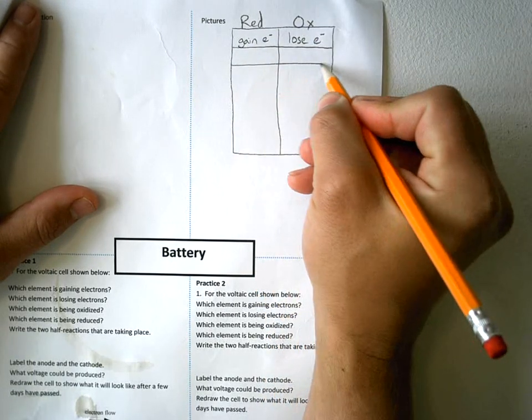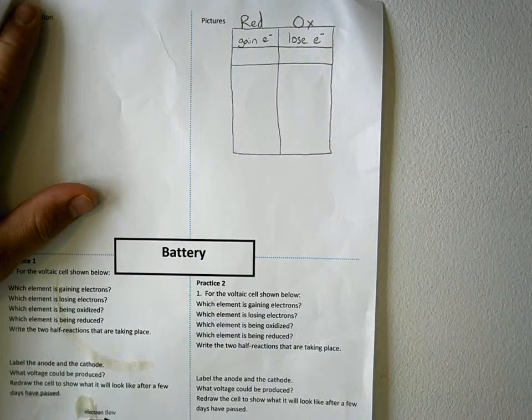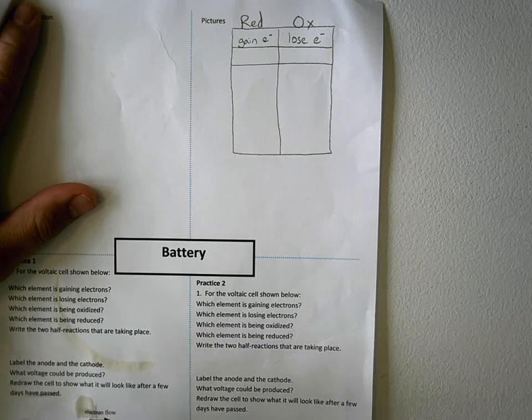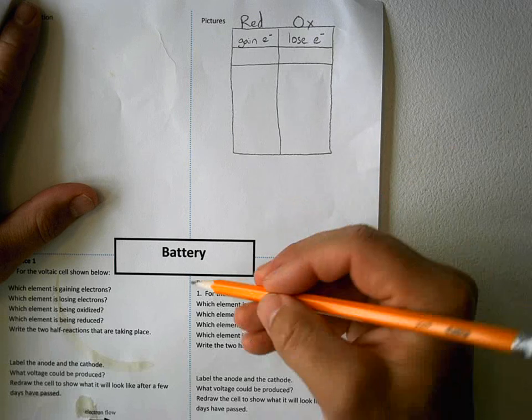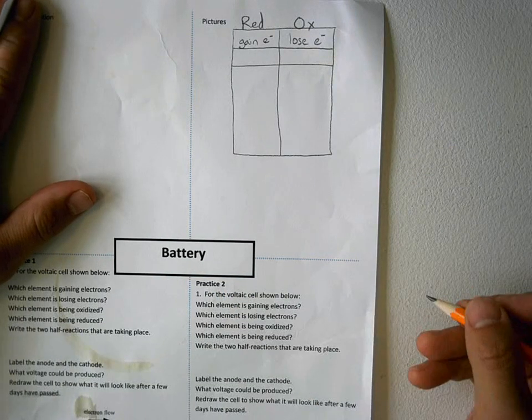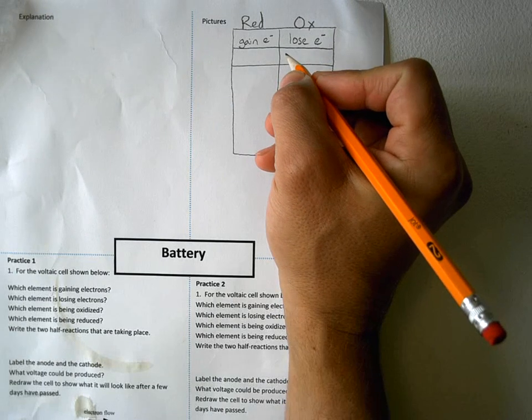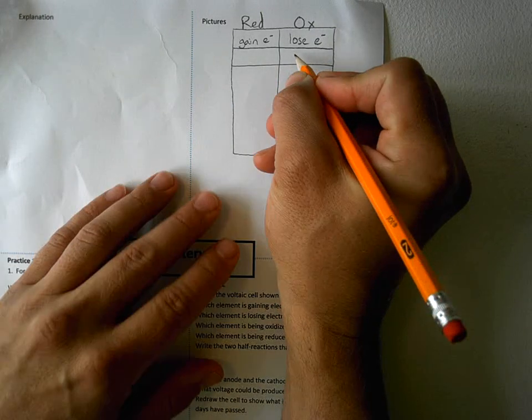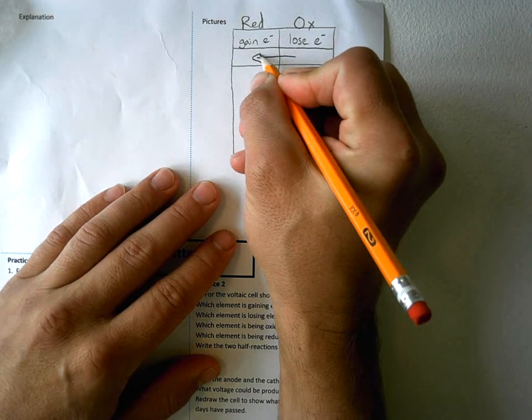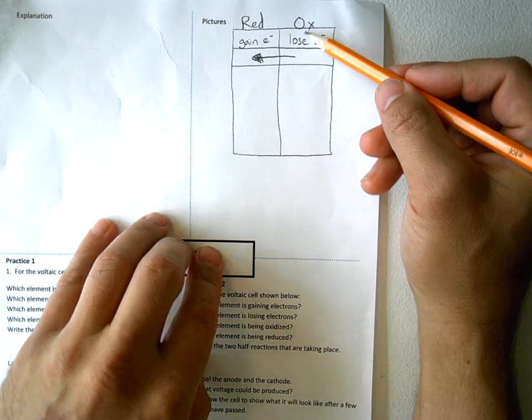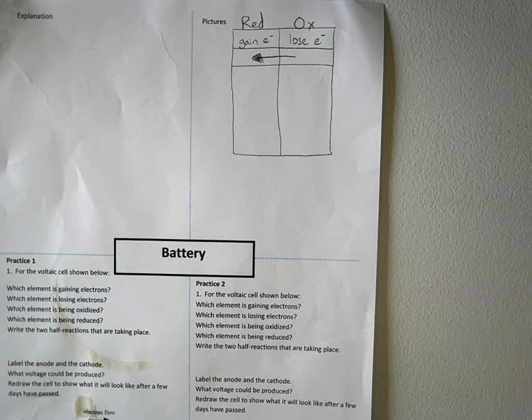Now, also, I like to always include the arrow to identify which direction these electrons are flowing. This is really to help us tell what's going on in this battery. So if they're being lost here and gained here, the arrow would be going in this direction always, from the thing being oxidized to the thing being reduced.